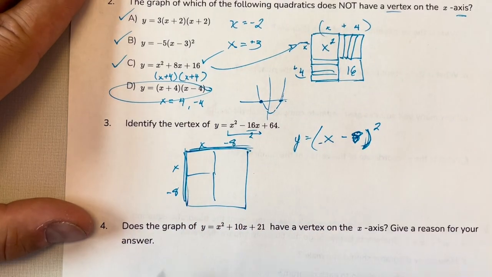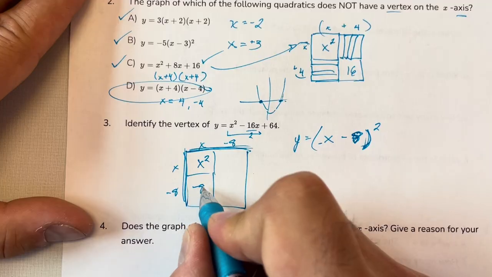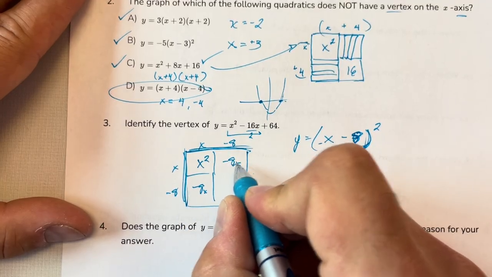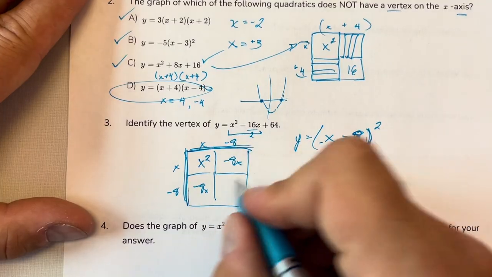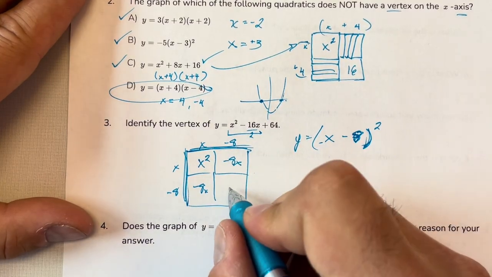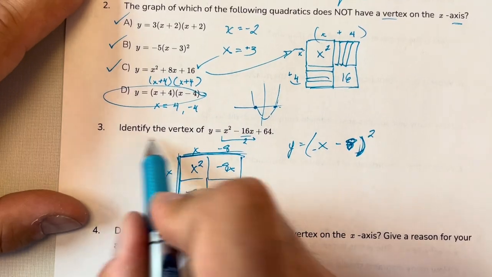We have two sets of these. So we would get our x squared. We would get a negative 8x and a negative 8x. That would combine to make the 16x. And negative 8 times negative 8 does make 64. So there's the visual check. Identify the vertex.